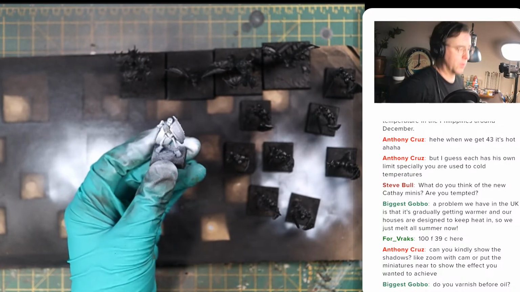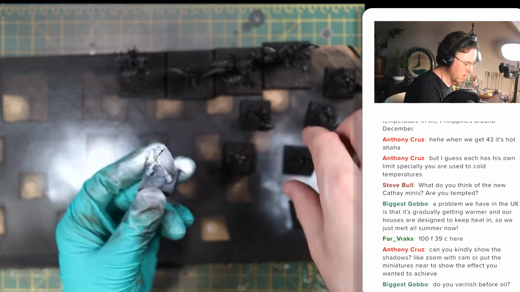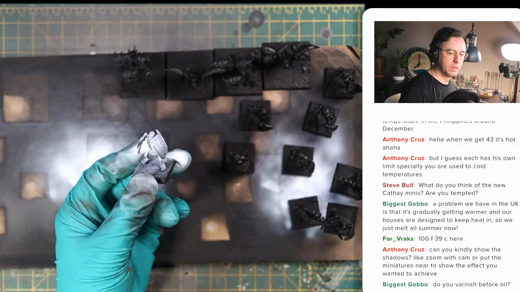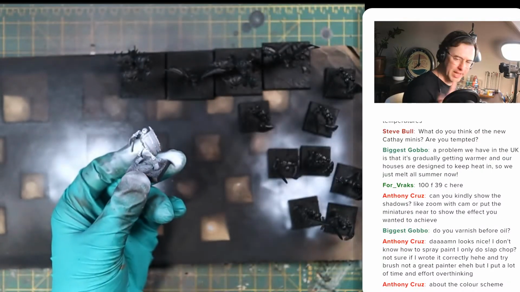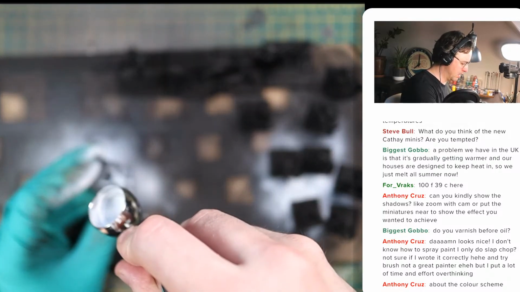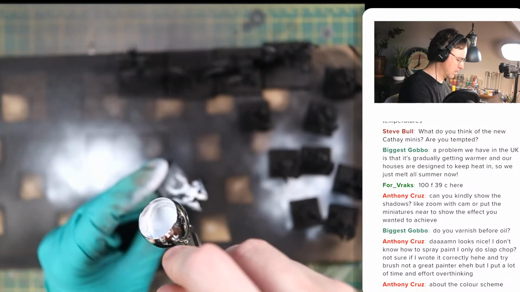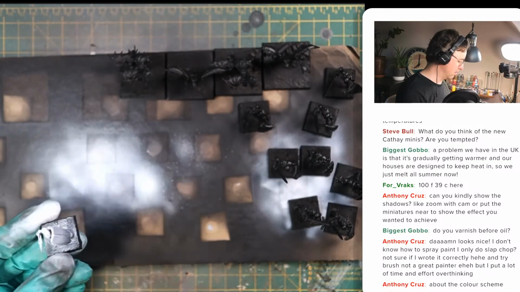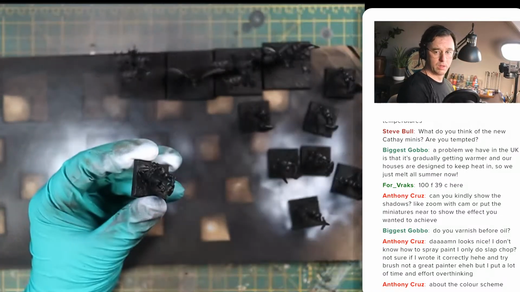Do I varnish before oiling? Yes, typically I will varnish before oiling. I know you don't have to. Well, at least I think with enamels you don't have to do a varnish, or it's not necessarily mandatory. But even if it is, I'm kind of forced into a habit and stuff like that.